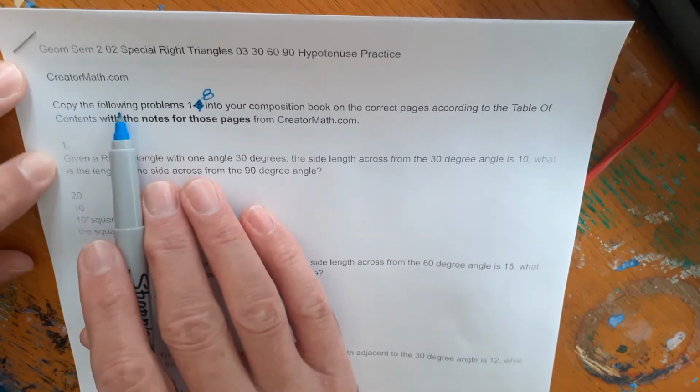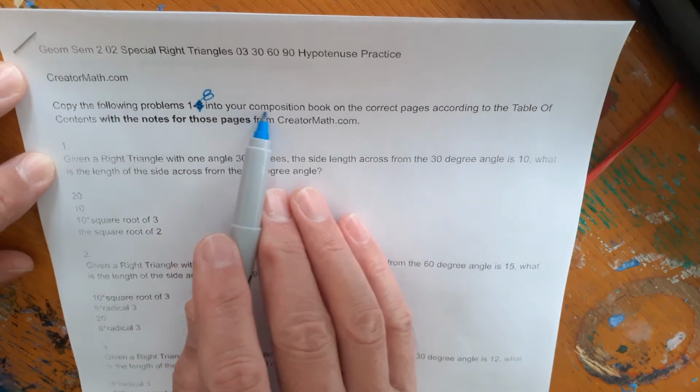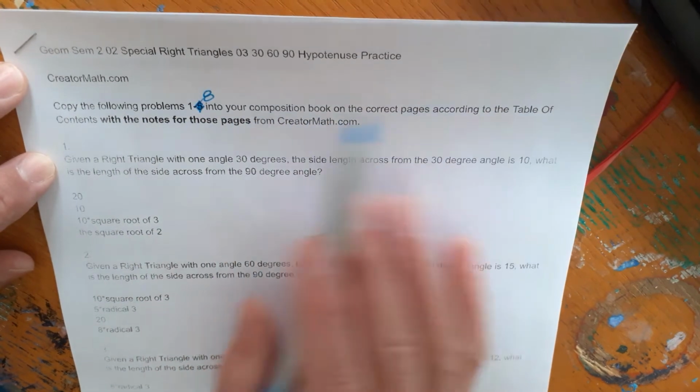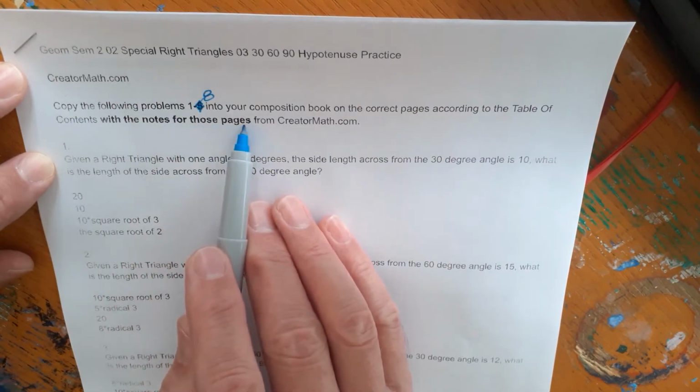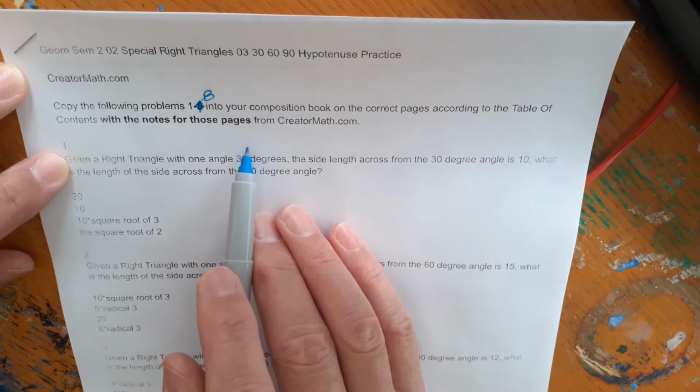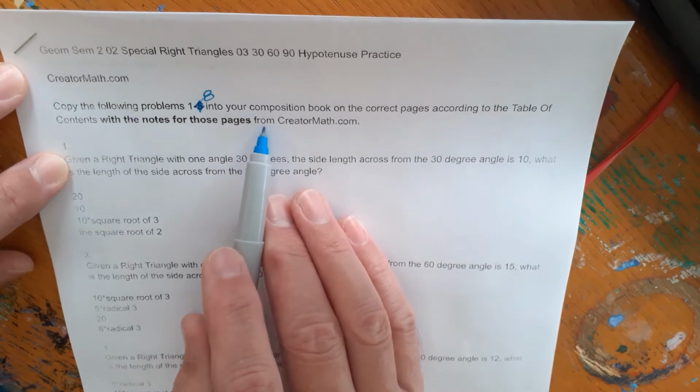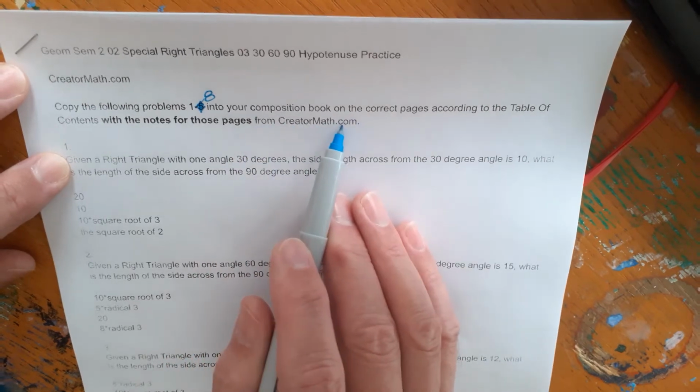The instructions are to copy the following problems 1 through 8 into your composition book on the correct pages according to the table of contents, with the notes for those pages, so make sure you're getting that from the table of contents and adding that in too. When I solve these problems, I explain some things, but I don't explain all the notes. You still need that in the comp book, from creatormath.com under the Geometry tab.